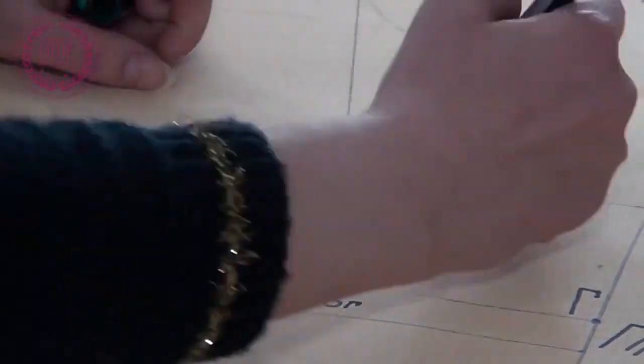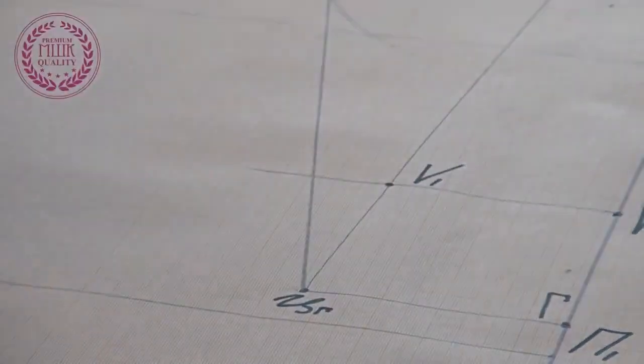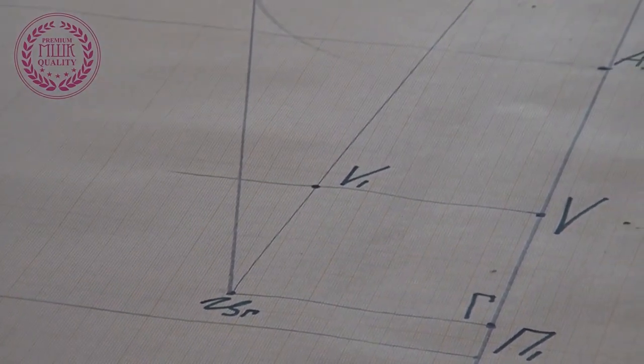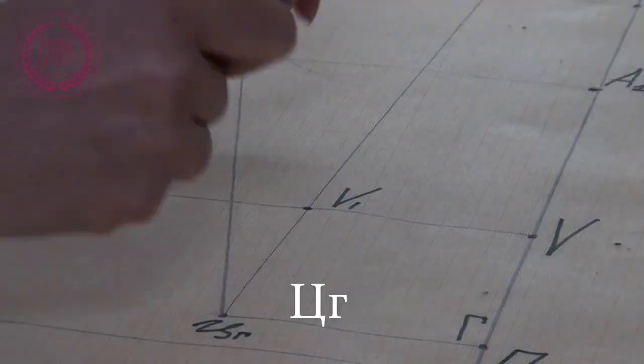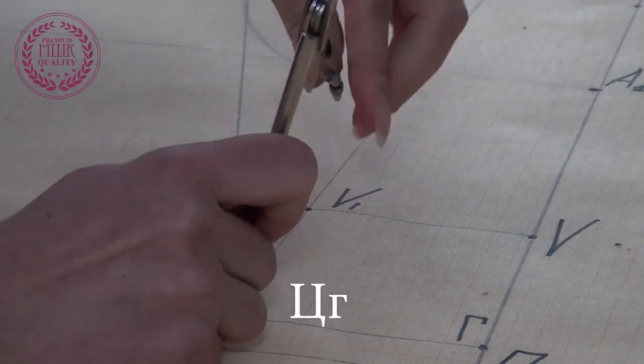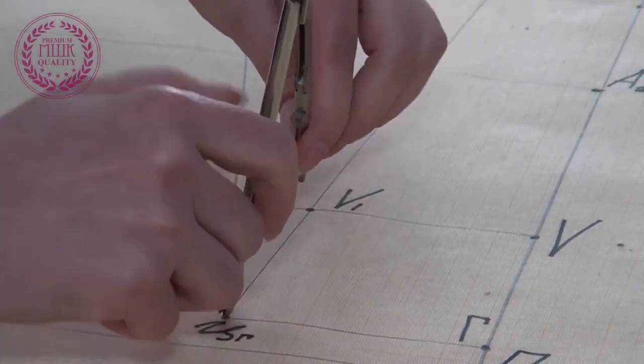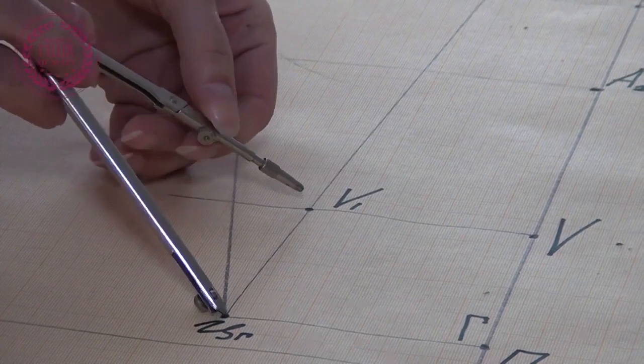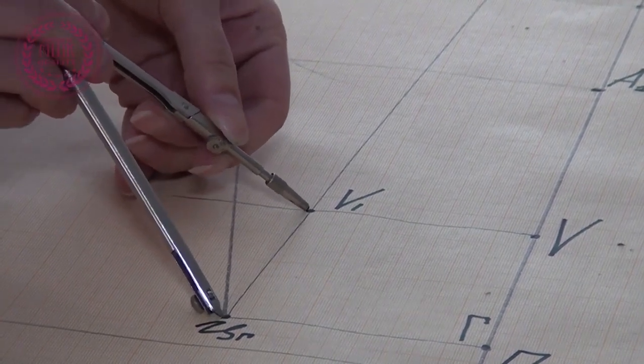I mark point V1. The bust point is marked with the Russian letters CG. Now I press the point of the compass to the point of the bust and draw an arc. The second side of the compass is at point V1.